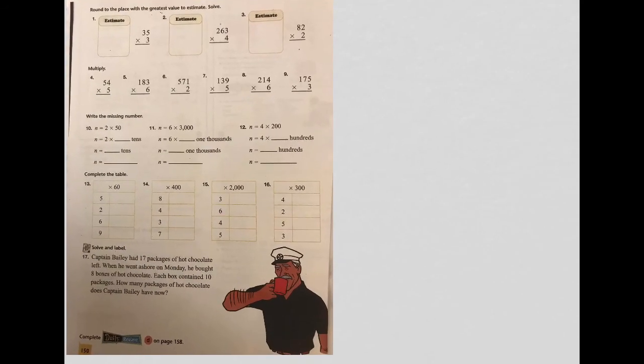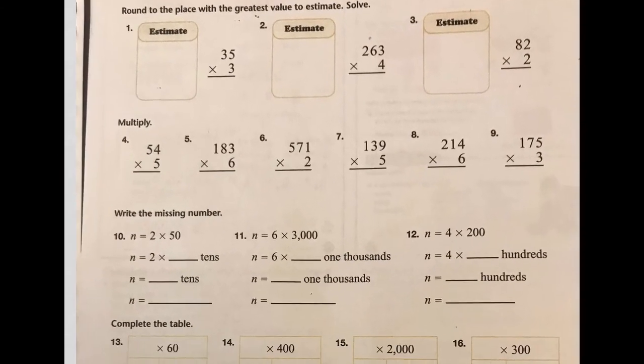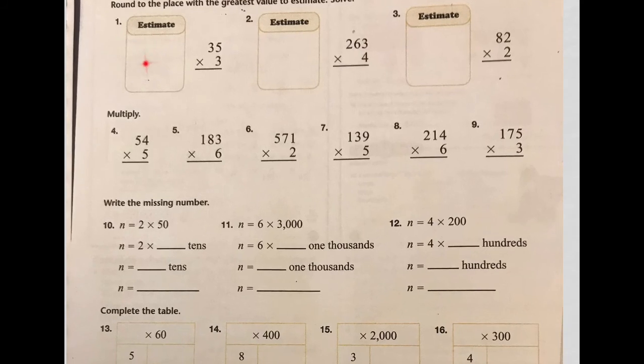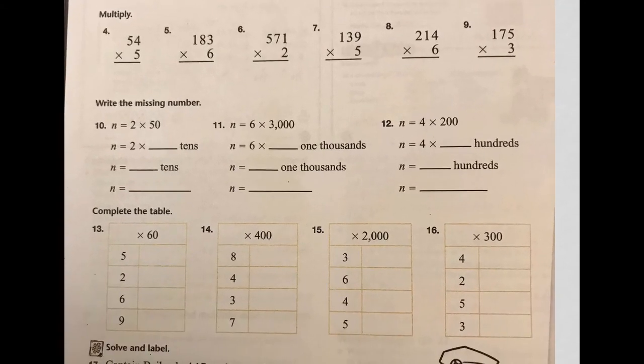This is the part that you do yourself. Please listen to all of the instructions before you do it on your own. Listen the whole way through because I have important instructions at the end. Okay, so basically numbers 1 through 3, I do expect to see estimation going on here in these boxes. Okay, and then you also have to do the actual problem. You have to figure that out. 4 through 9, you know what to do there. You're just going to figure out the products.